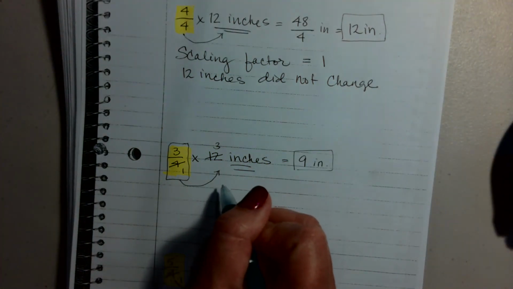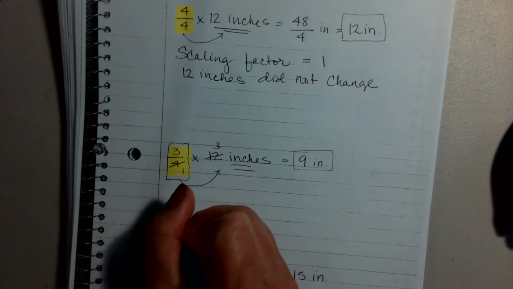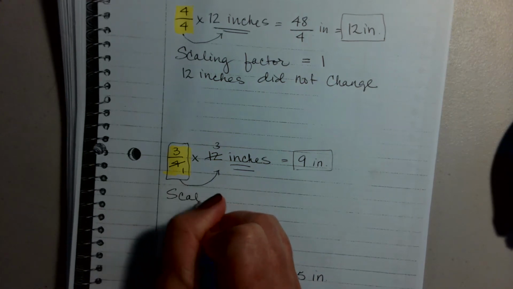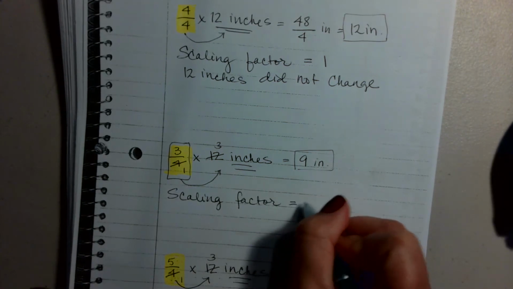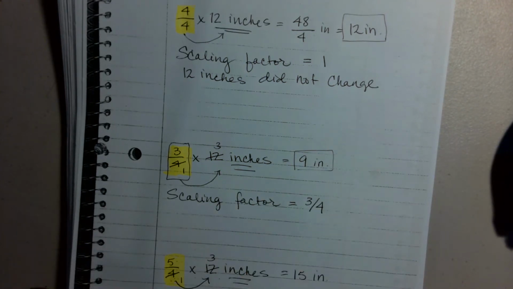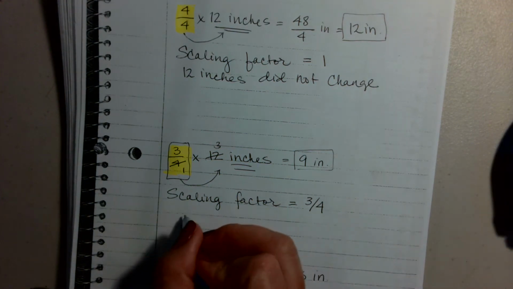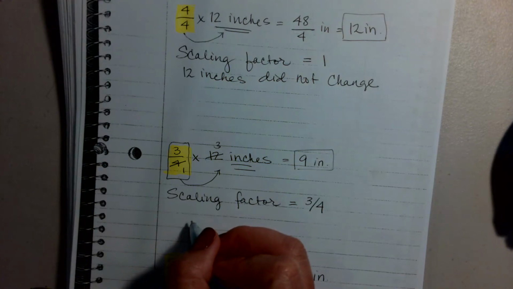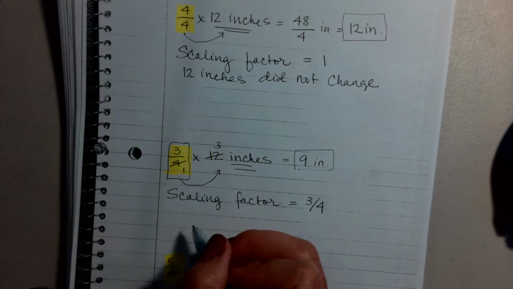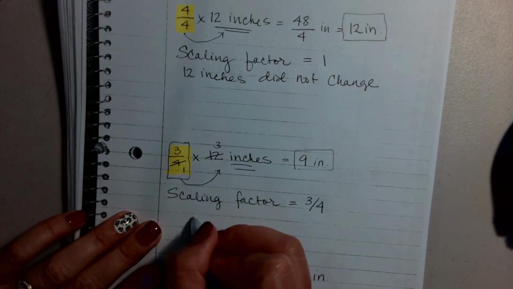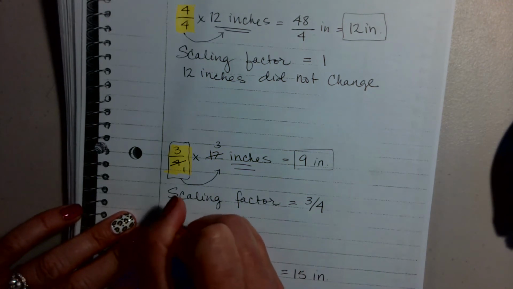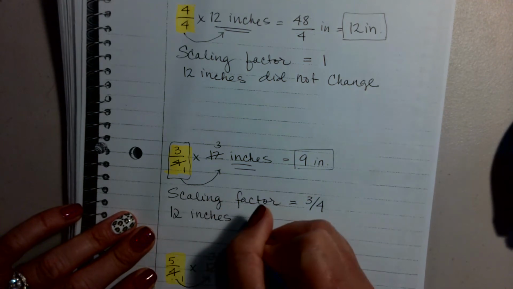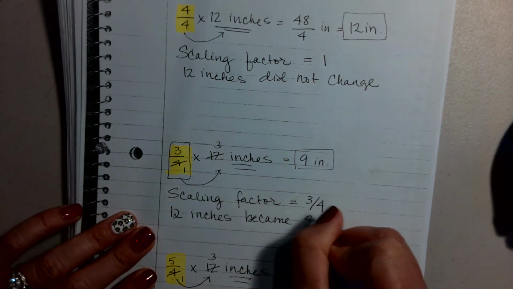All right, now here, in the expression 3/4 was the scaling factor. So the scaling factor is equal to 3/4. Was the scaling factor more or less than 1? It's less than 1 because 4/4 is equal to 1. So what happened to the length of string when we multiplied by 3/4 instead of 4/4? Well, the 12 inches became shorter, right?